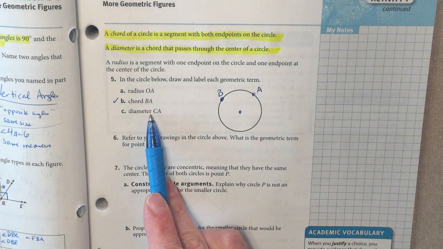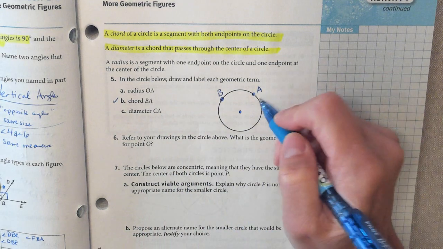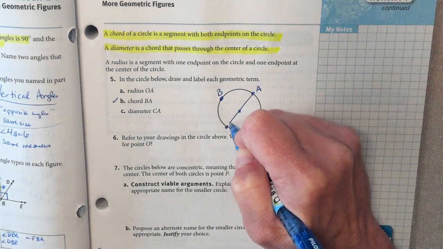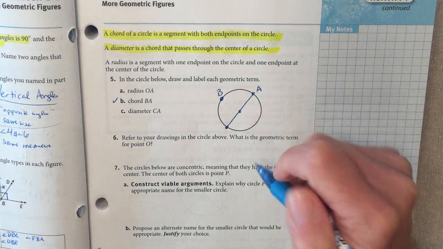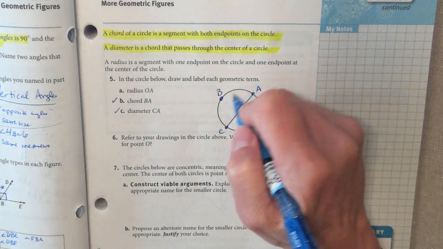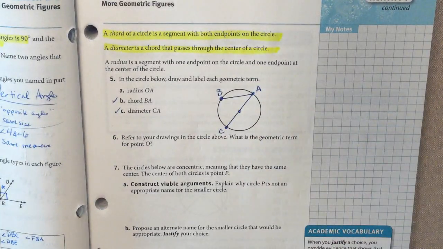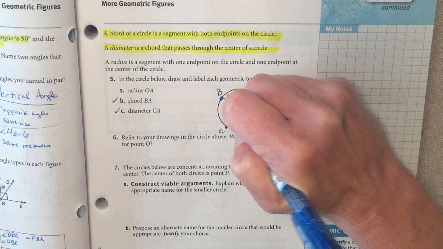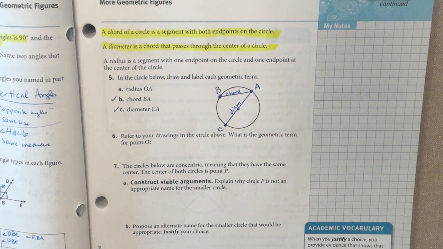Now here it asks us to name diameter CA. Well, I already have point A, so I need to come all the way across, and I have to go through the center point. So we're going to name that C, and that, oops, I didn't connect those, is our diameter. So this guy is a chord, and this in here is a diameter.